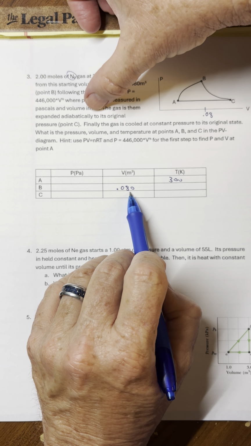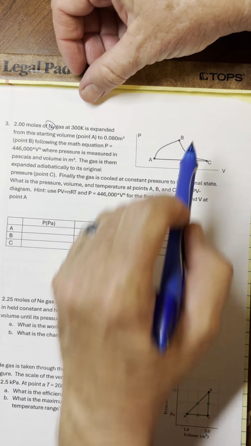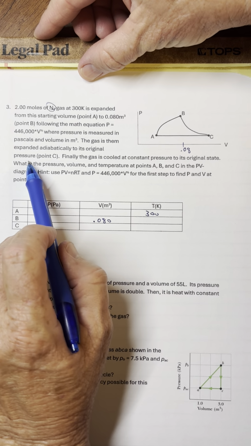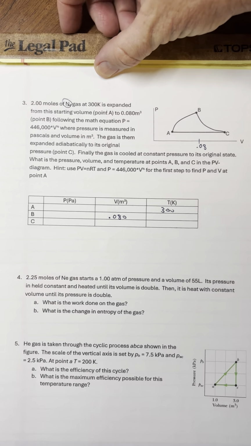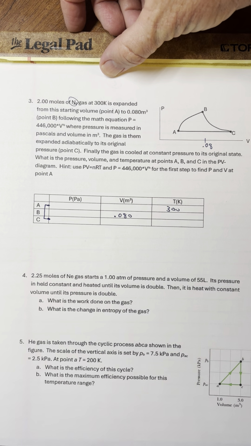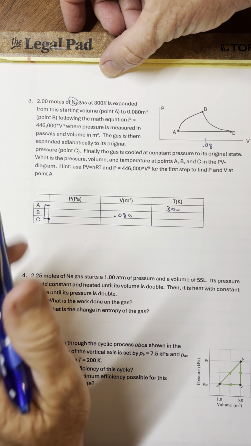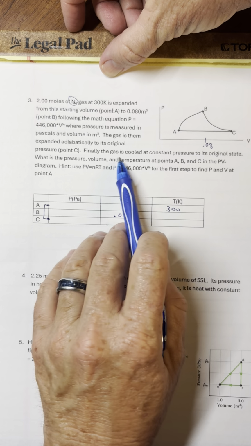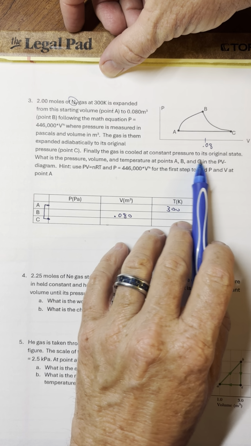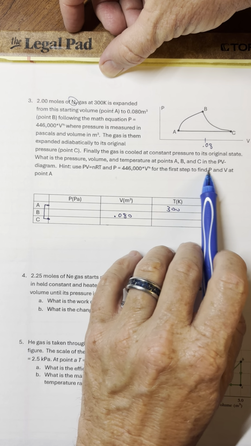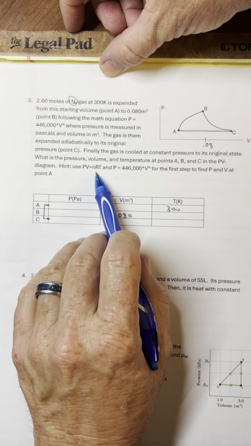Okay. The gas is then expanded adiabatically, so that's why you have this curve for the adiabatic looking here. The gas is then expanded adiabatically to its initial pressure. All right, so whatever the pressure is at A will also be the pressure at B, which, again, I don't quite know yet, but at least I'll just kind of chain those together. Finally, the gas is then cooled at this constant pressure back to its original state. What is the pressure, the volume, temperature of point A, B, and C? Oh, and then they give us a nice little hint.